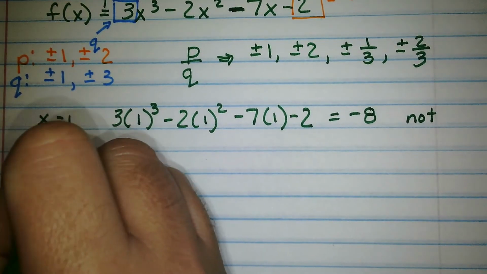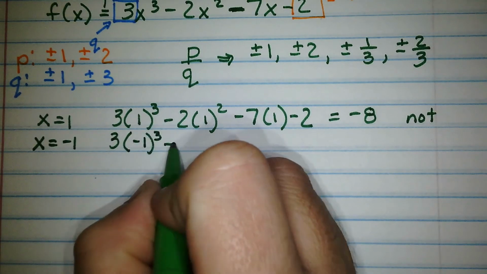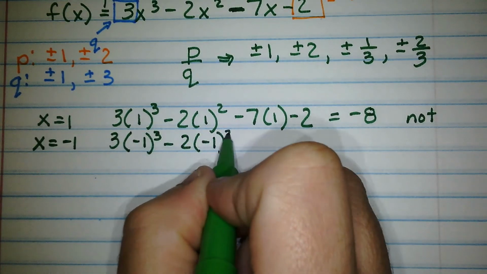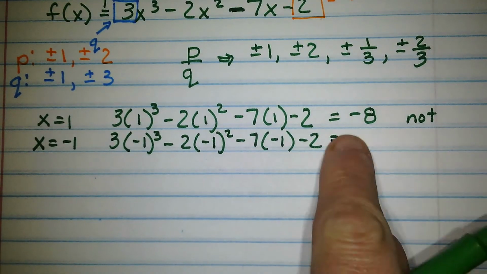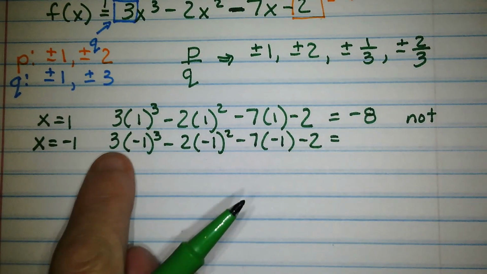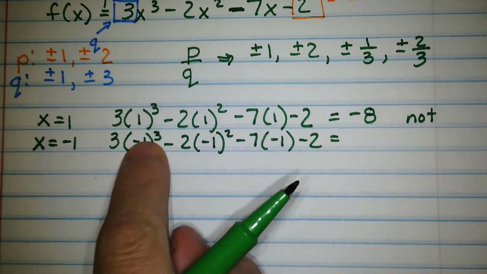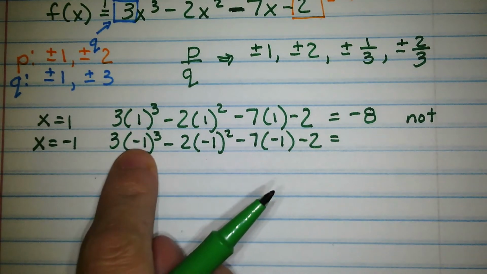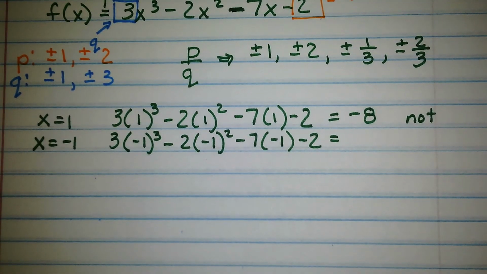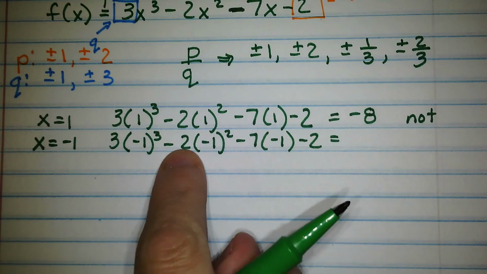So I'm going to do negative 1. Be careful when you're doing this that you're following order of operations, because if you don't, you're never going to get these to come out right. Okay, order of operations says you've got an exponent before you multiply. So I would do negative 1 to the 3rd, which is negative 1. Negative 1 times 3 is negative 3. So I'm just going to keep that on the side. Then I've got negative 1 squared is positive 1, and positive 1 times negative 2 is negative 2.